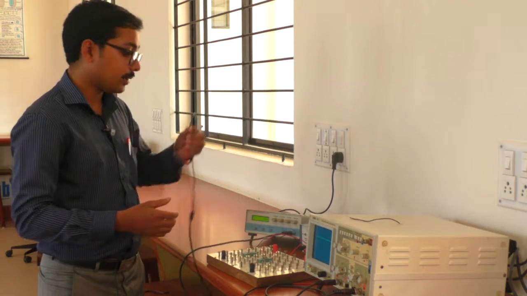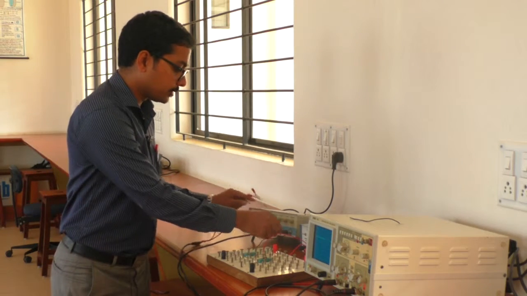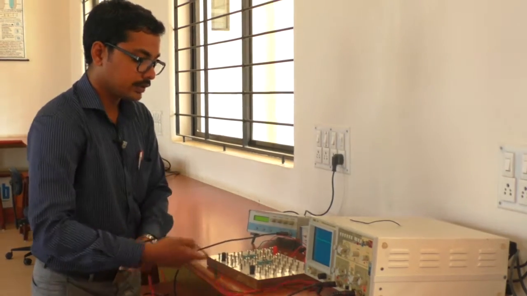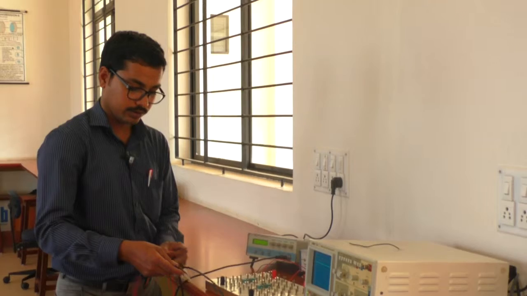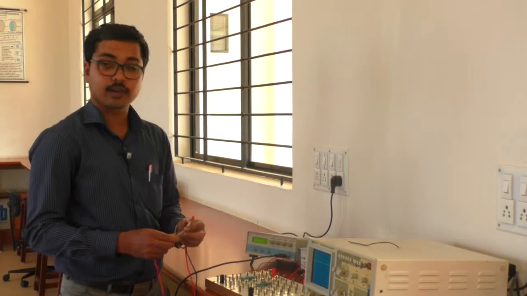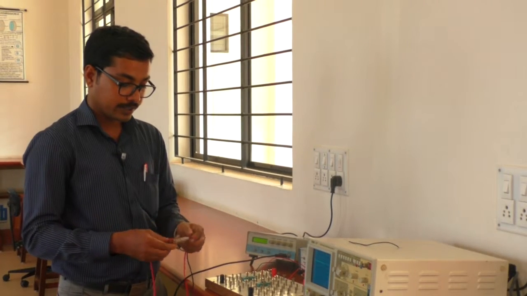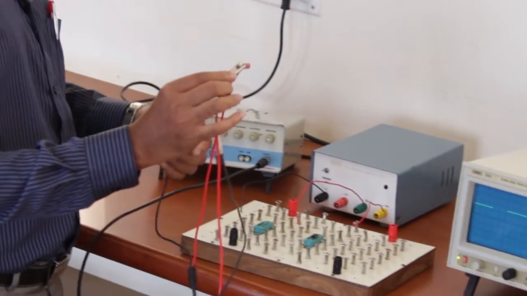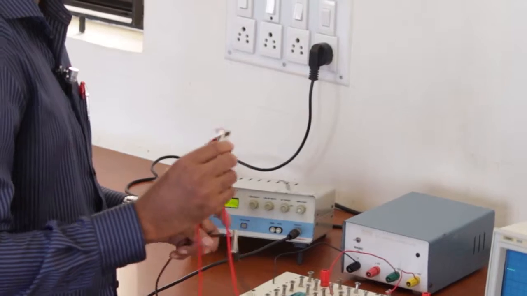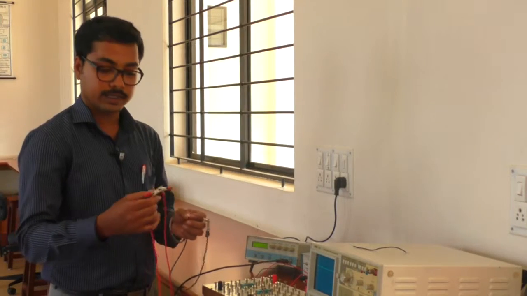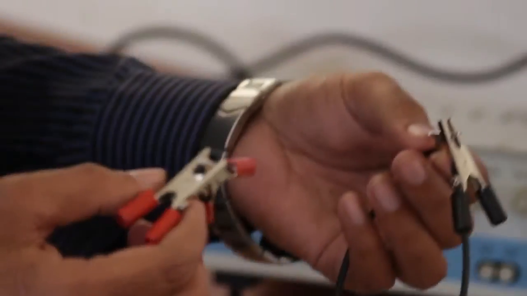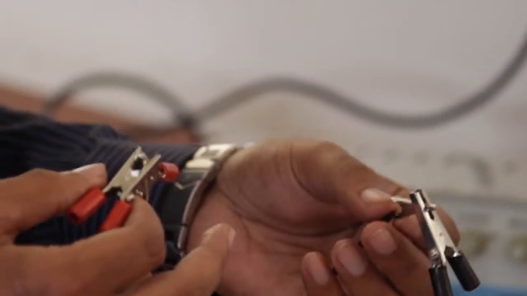For that, I am taking the probe from the signal generator and connecting it to the CRO, cathode ray oscilloscope, where we can observe the waveforms obtained from the signal generator. The connection is made like this. The positive ends of both the probes from the signal generator to the CRO are connected together, and the negative, that is the black wire, are connected together. It is called a ground pin also, or negative.